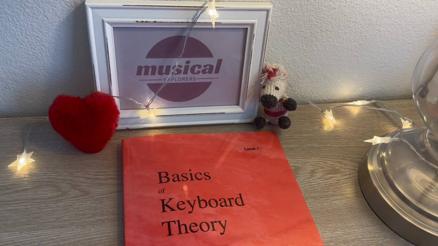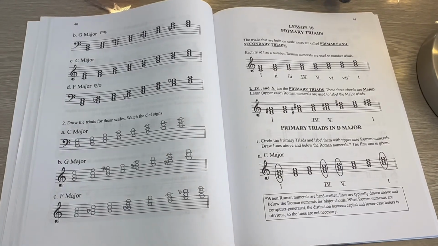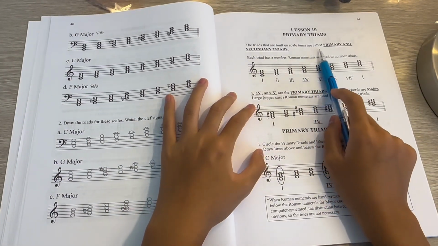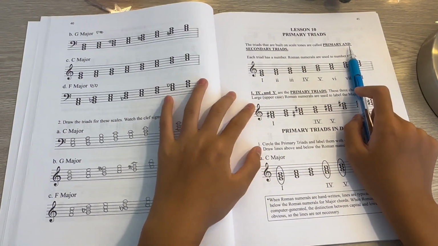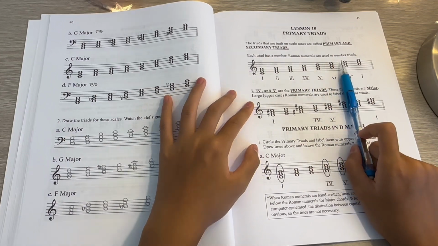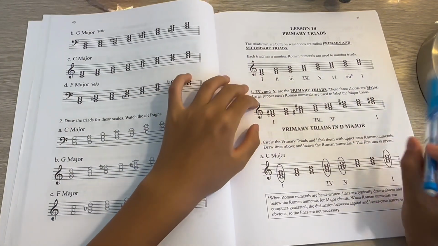Today we're going to continue with our level 1 theory book. Today we're going to be working on lesson 10 on primary triads. The triads that are built on scale tones are called primary and secondary triads. Each triad has a number. Roman numerals are used to number triads.